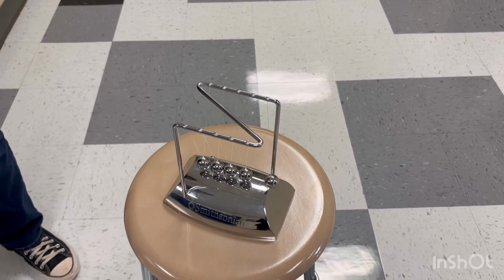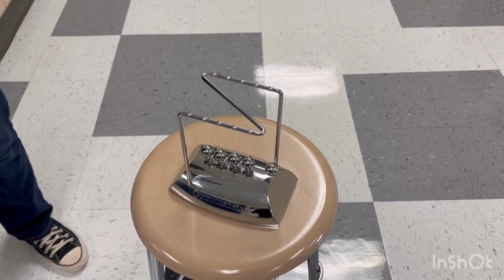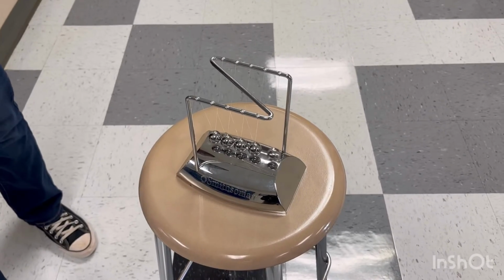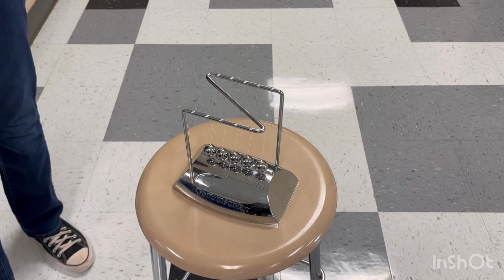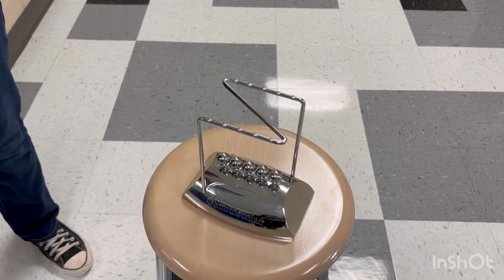Newton's third law of motion is shown when the first ball strikes the second, and it exerts a force on the second ball. The second ball exerts an equal and opposite force, causing the momentum transfer through the line of balls.